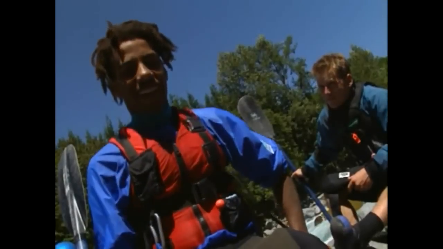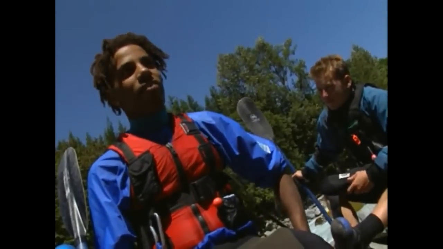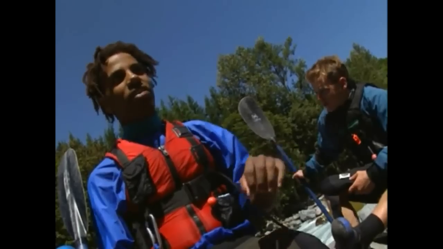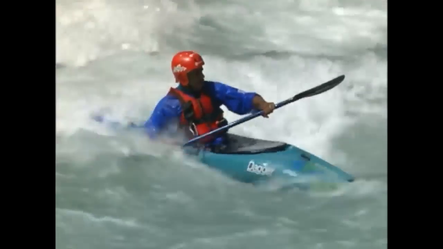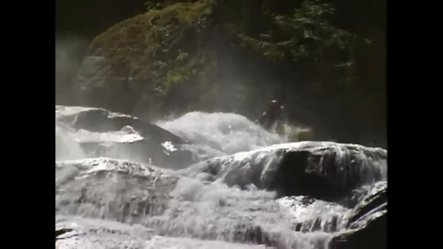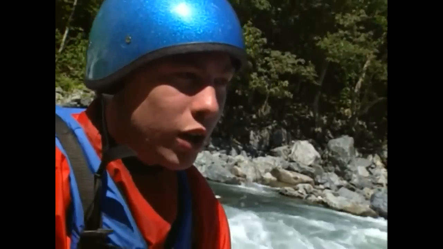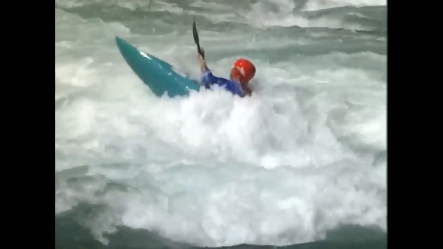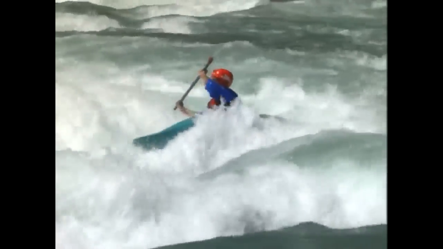These things we call eddies are actually just a vacuum behind a rock in the river. You need to be able to read rapids and be able to read the shape of rocks to be able to send you in the right direction. The only way to kayak successfully is to be working with the water. That's what we call getting trashed, because you're not in control anymore. The river's tossing you around.